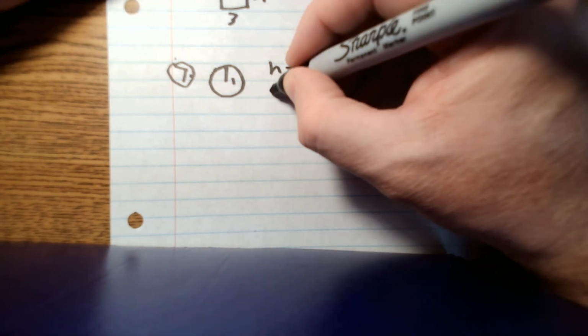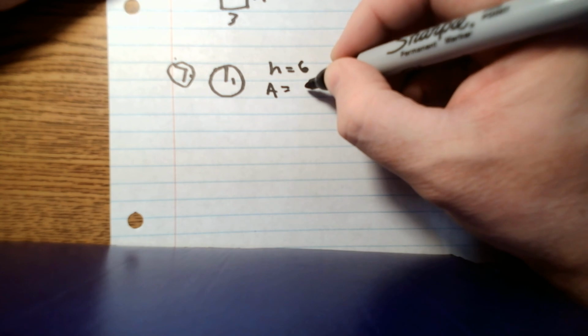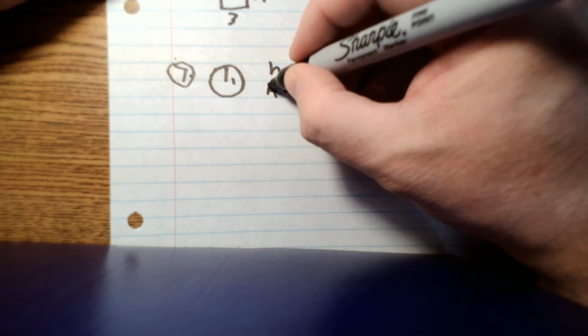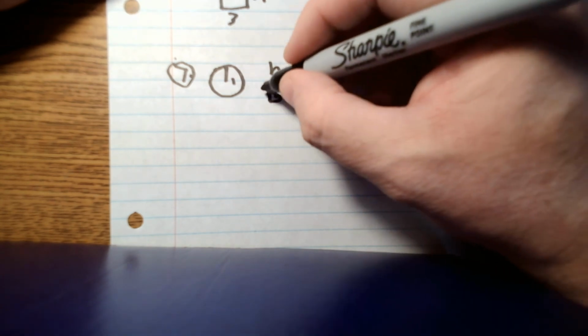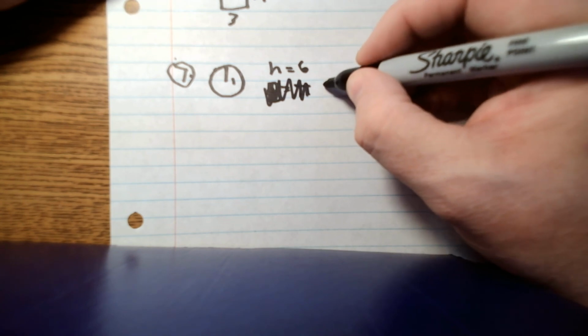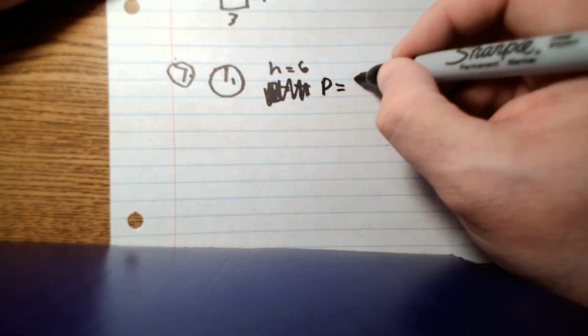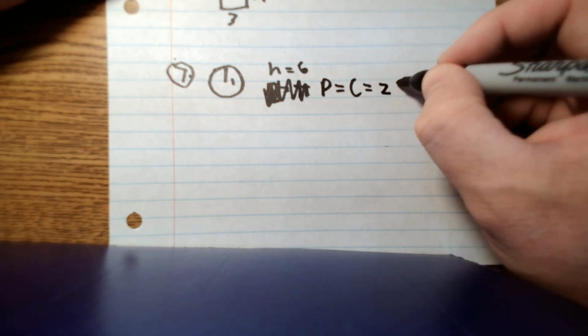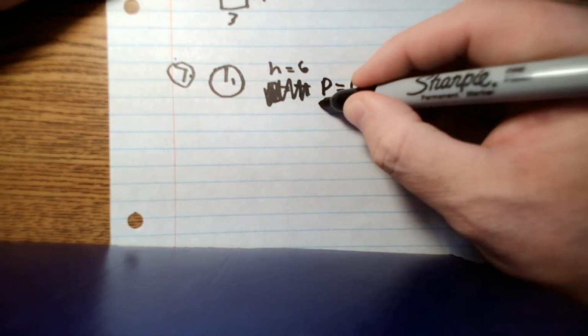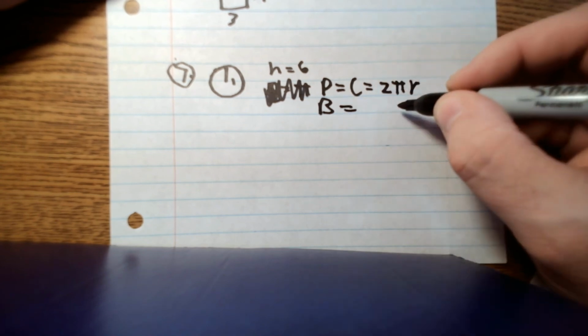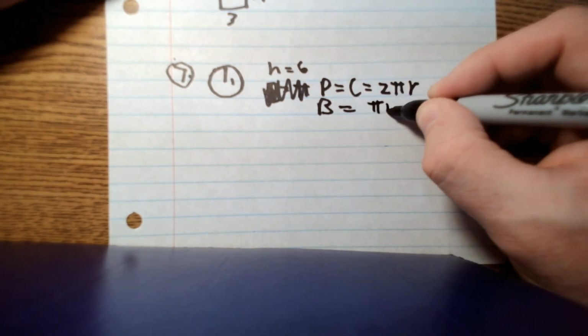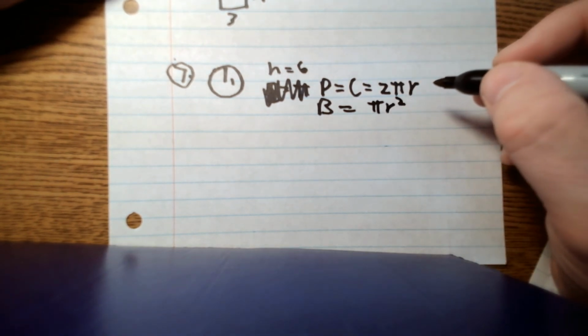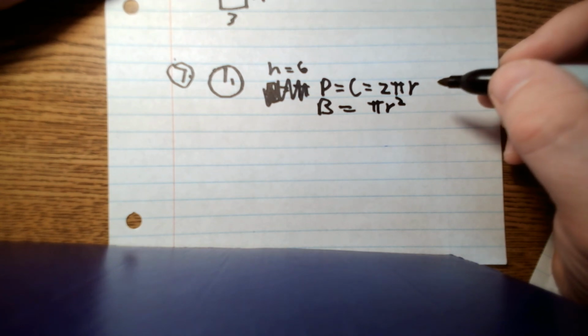To find the area, we're just going to do pi r squared, right? I'm sorry, the area is b. Let me do it in the right order. We can't find the perimeter; it actually is circumference, and that would be 2 pi r. To find the area, we do pi r squared. And then we use the exact same formulas, right?